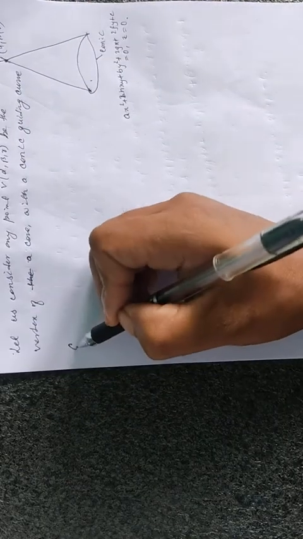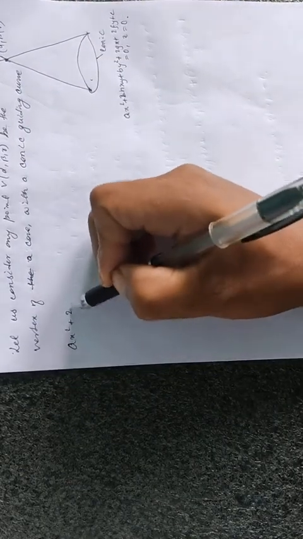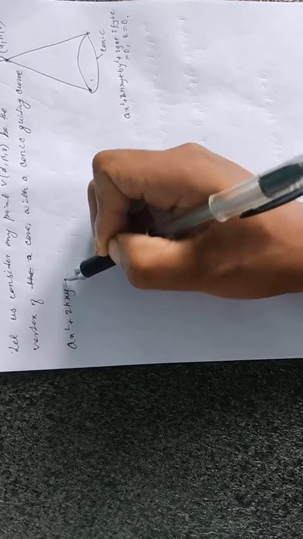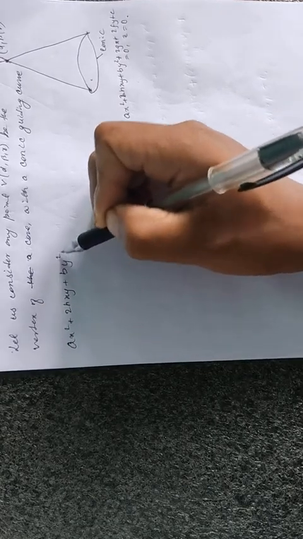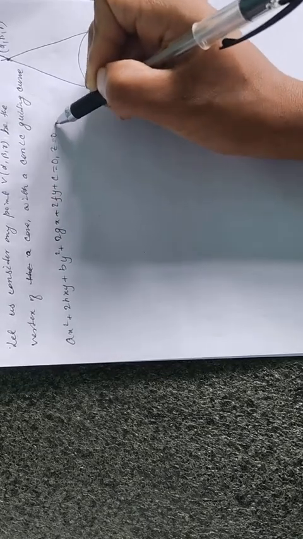The conic guiding curve is ax square plus 2hxy plus by square plus 2gx plus 2fy plus c equal to 0, z equal to 0. Give this as equation number 1.